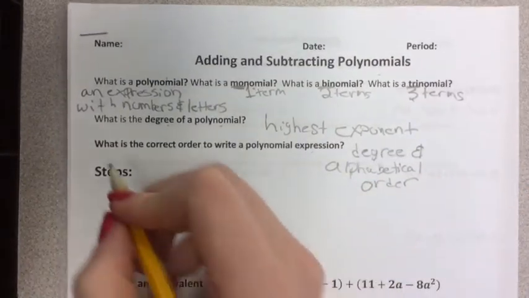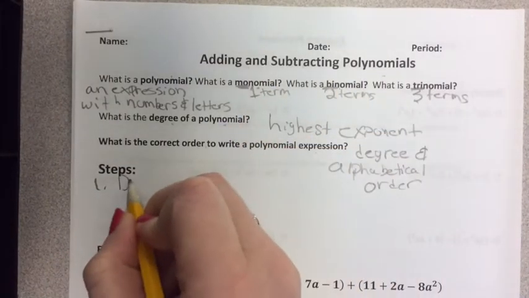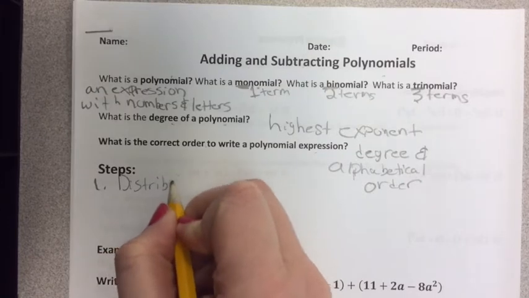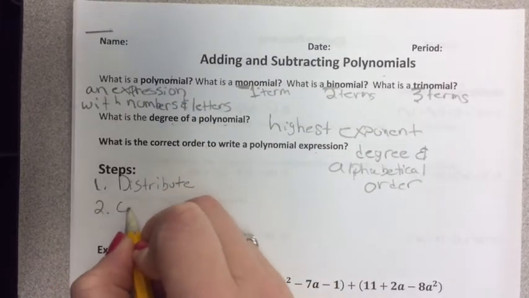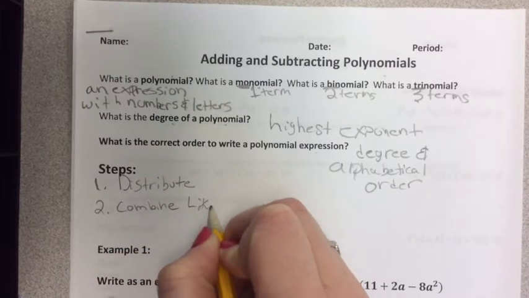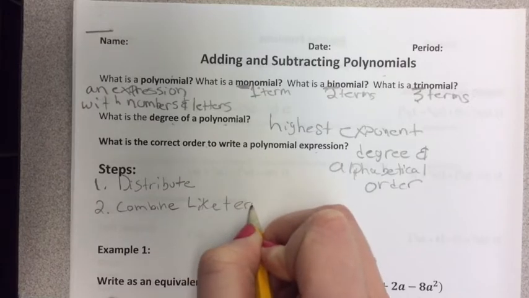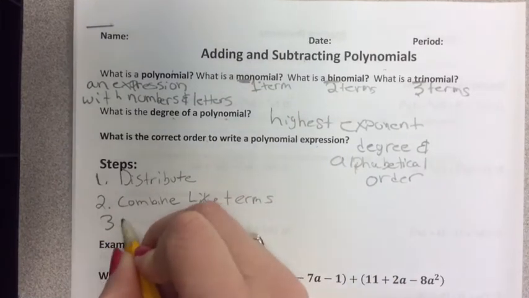Alright, so our first step when adding and subtracting polynomials is to distribute if you can, or if you need to. Our second step is to combine like terms. And then our third step will be to write it in order.